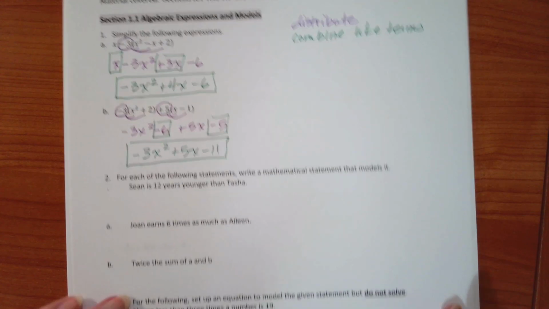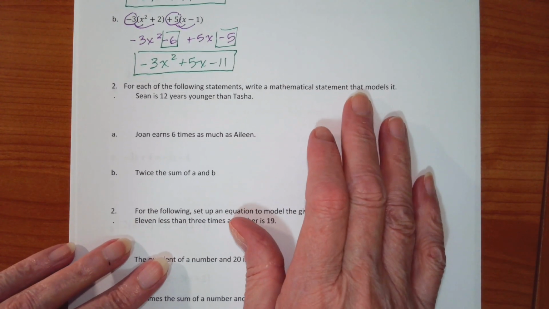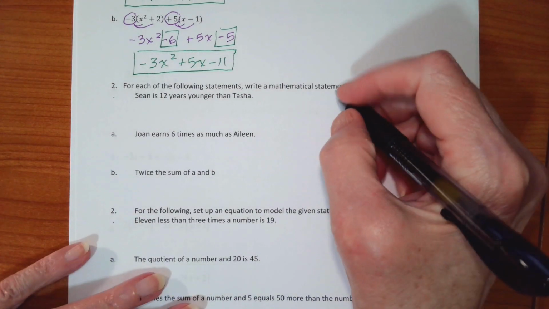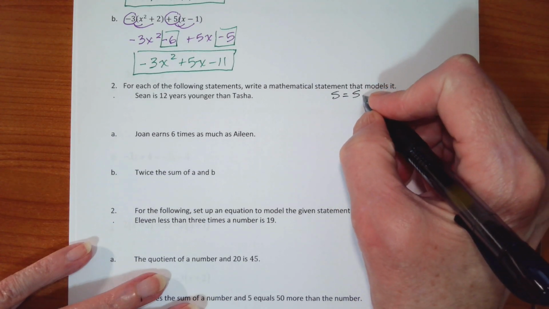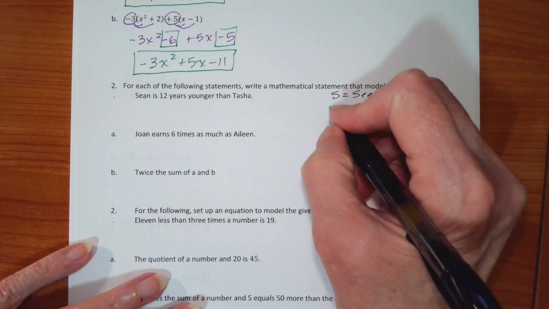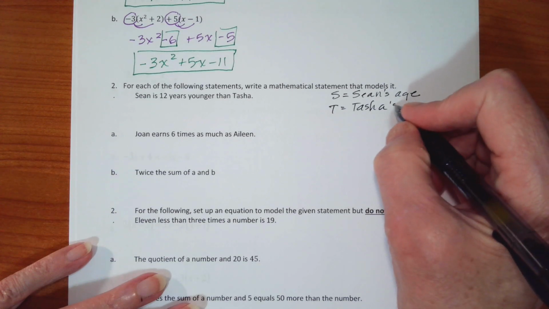Okay, I want to write a mathematical statement that models this statement in English. I've got to translate it to the language of mathematics. So instead of saying Sean and Tasha, what I want to do is assign those variables letters. So I'm going to let S equal Sean's age and T be Tasha's age. Those are the unknowns.